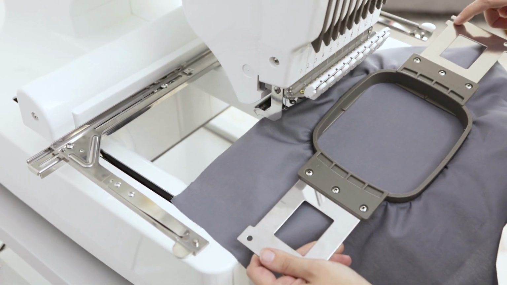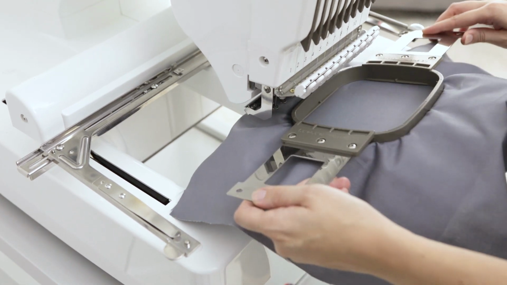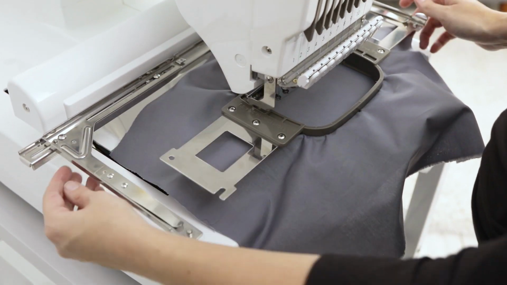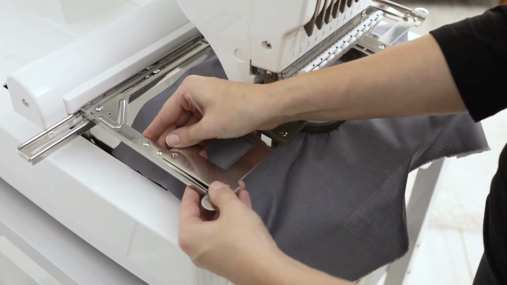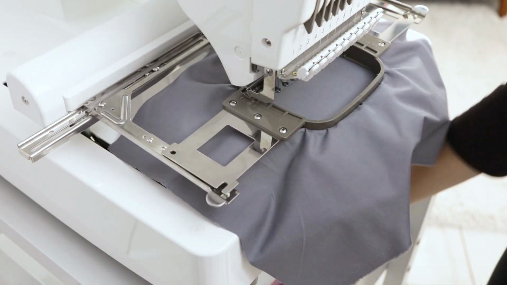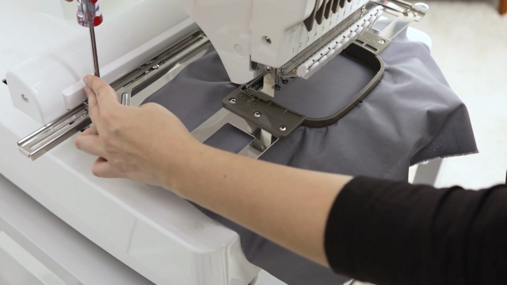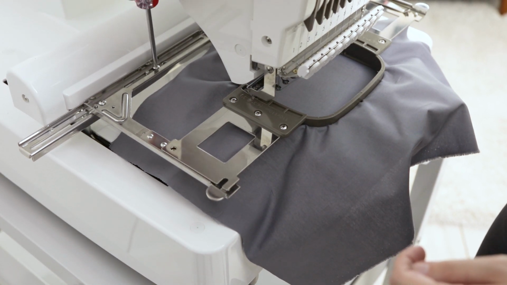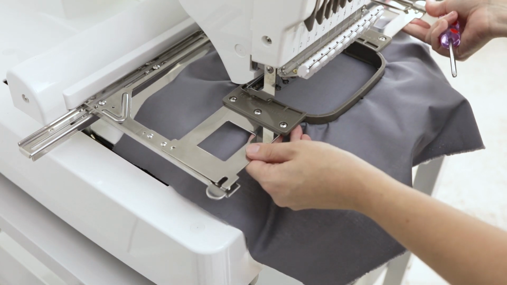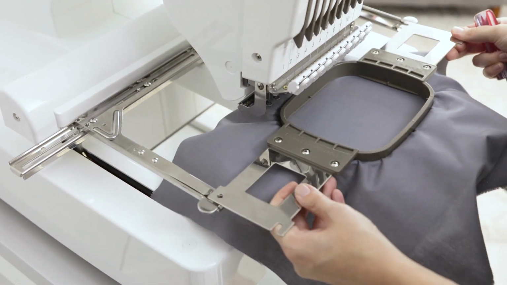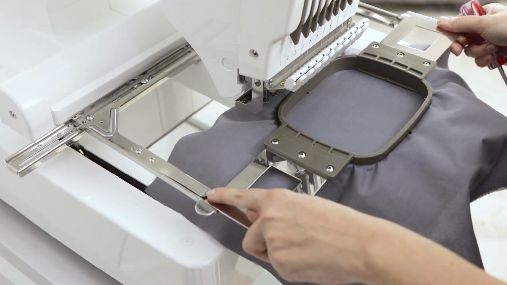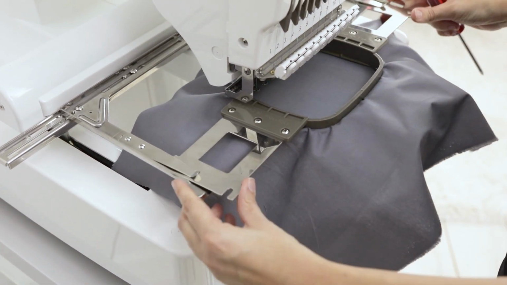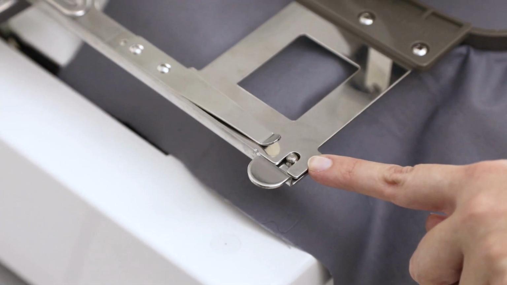To do this, with the U shape on the right-hand side, you will insert this part of the hoop onto the bar. You will loosen these 2 screws and push the bar over to approximately where the hoop needs to be. You will then tighten these screws. Then remove the hoop entirely and make sure you are under the lip here on both sides. Until it clicks into place with the pegs facing up.